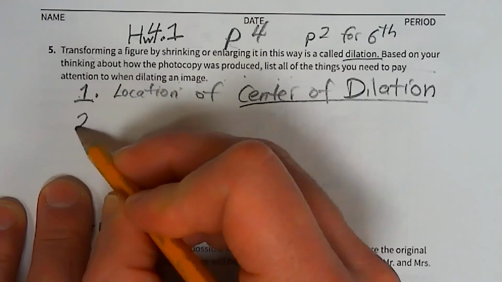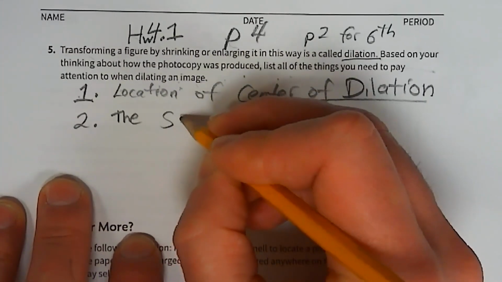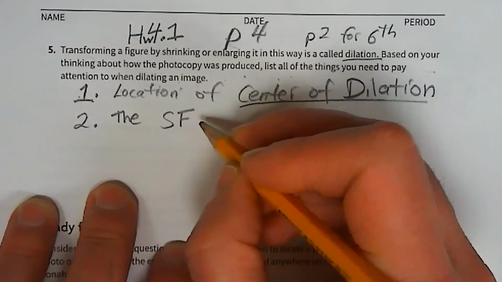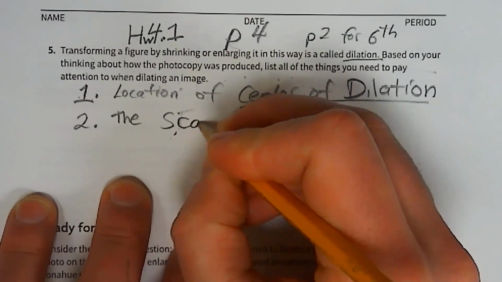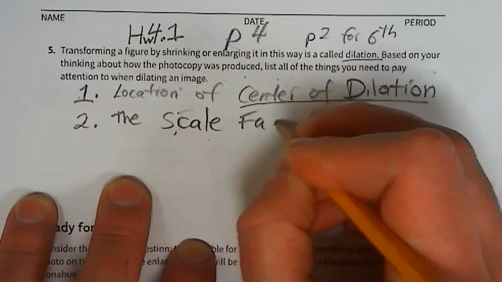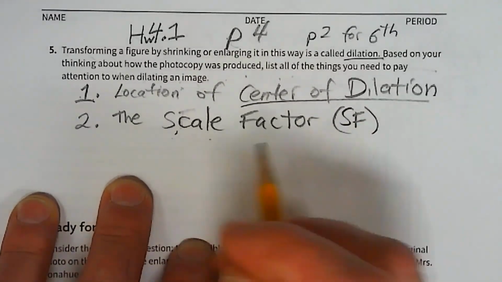2. The scale factor. Scale factor. I'll be shortening that to SF a lot.